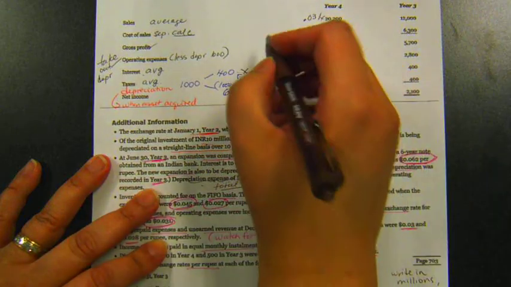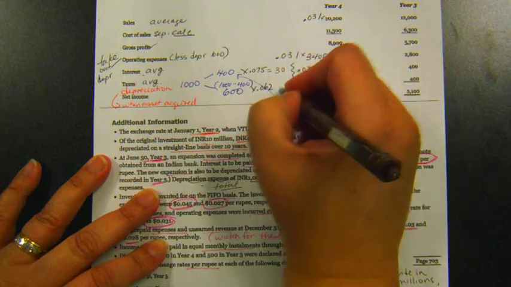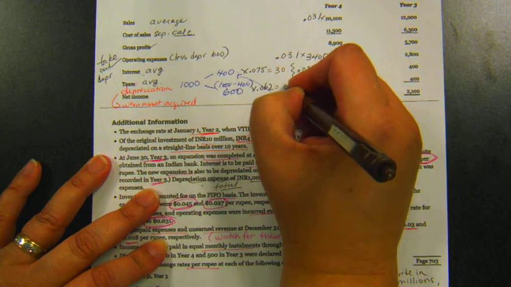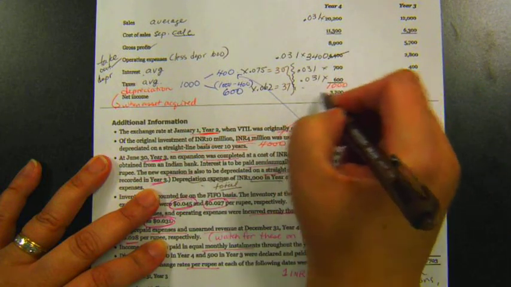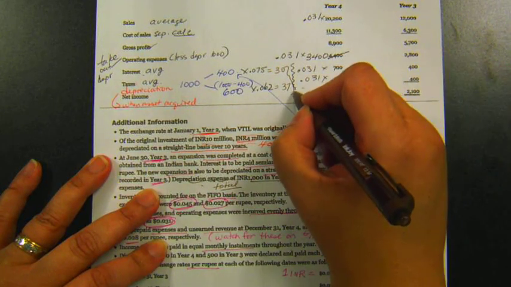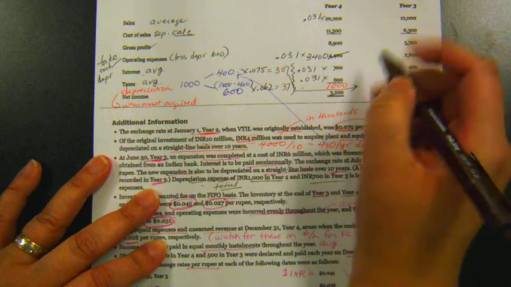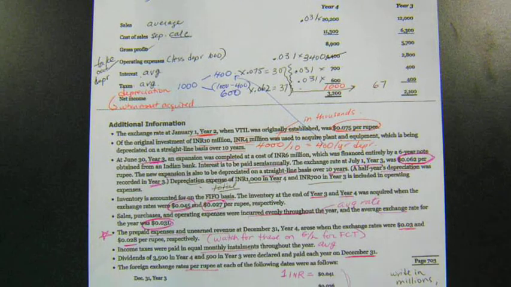Sorry, it's a little squished together. So that works out to 30. And remember, it's in thousands. That works out to 37. So together, those go over here to 60. Okay, see what I did there? Can you follow it? It's a little squished.